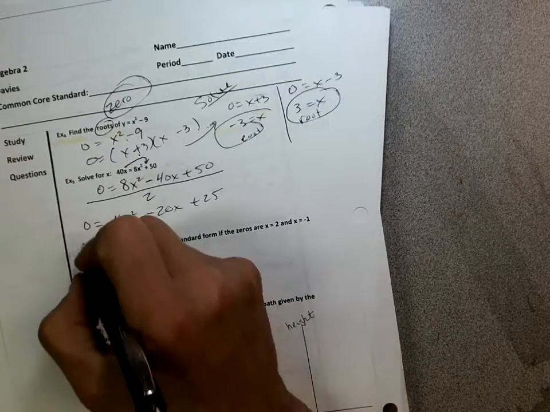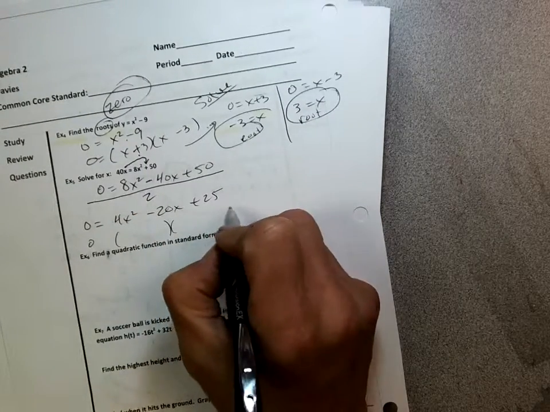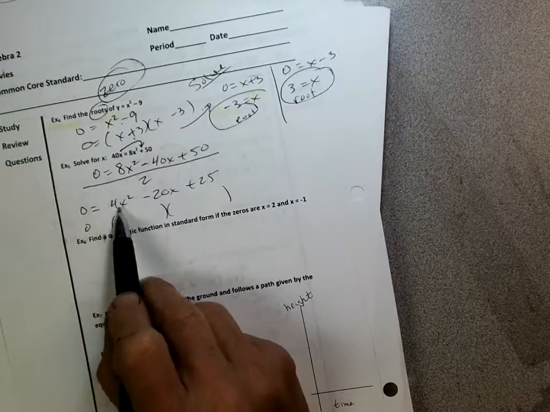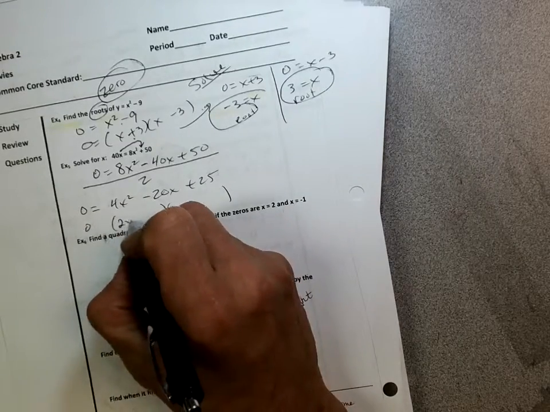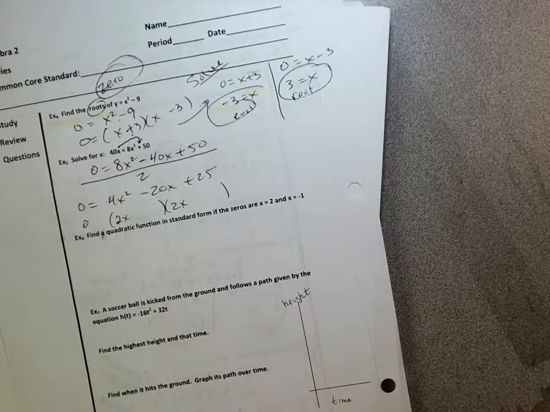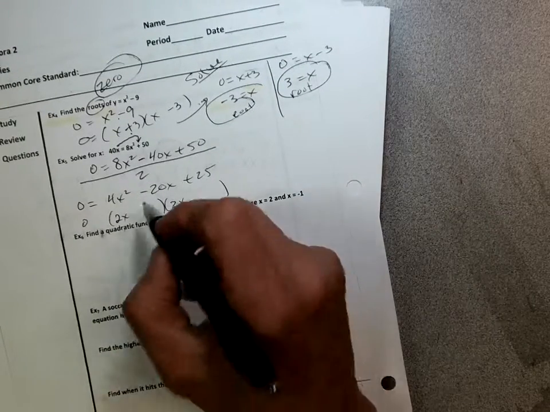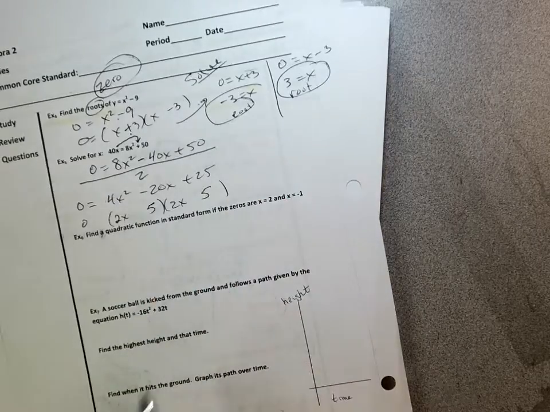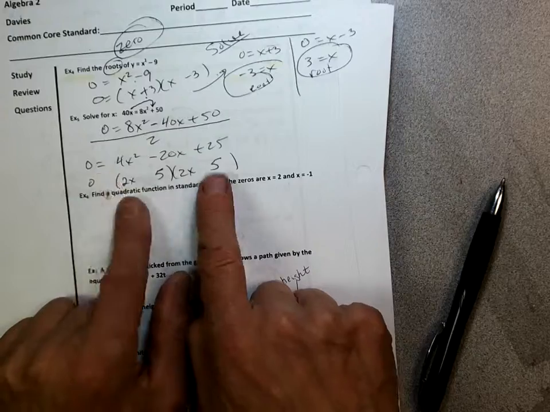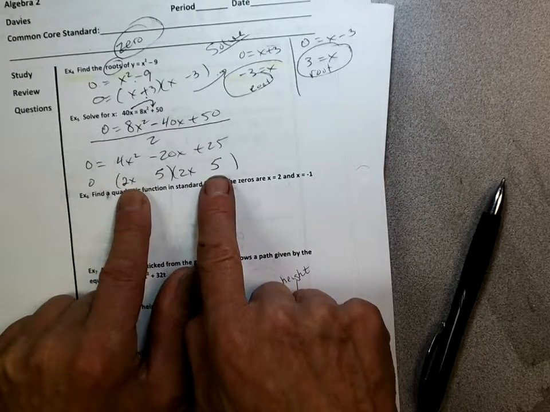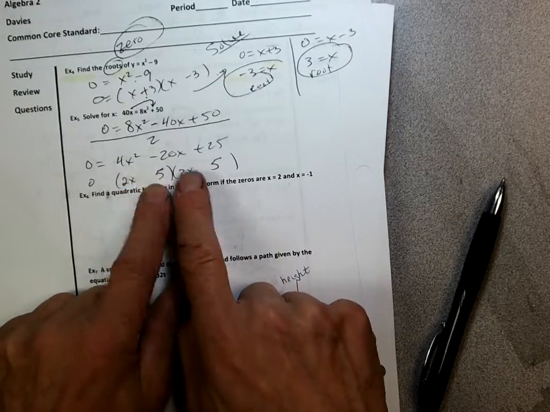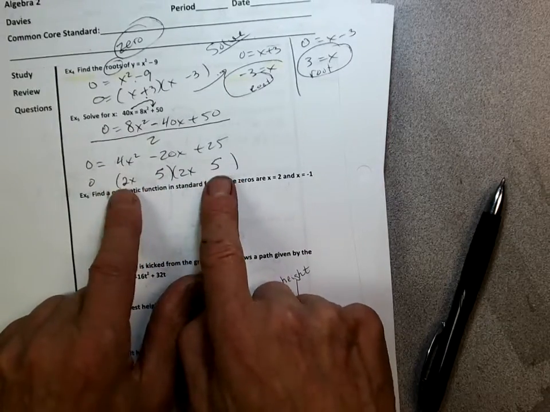Let's see. Let's go parentheses, parentheses. Well, if I need to make a 4x squared, let's have a 2x and a 2x. 2x times 2x is 4x squared. The way I'm going to make a 25 is with 5 and 5. Now I got a negative 20x here. So watch real carefully. Everybody watching? 2x times 5 is a 10x. And 5 times 2x makes another 10x. So I got a 10x with this.